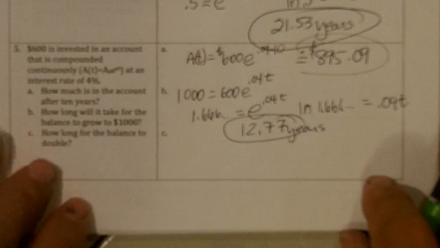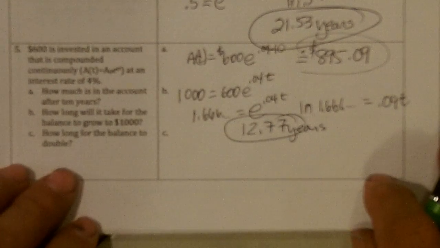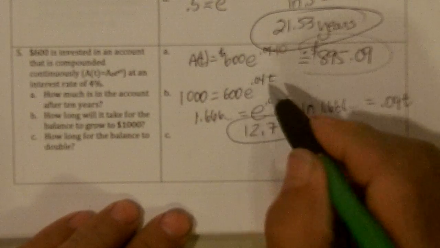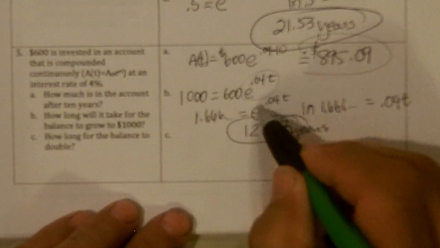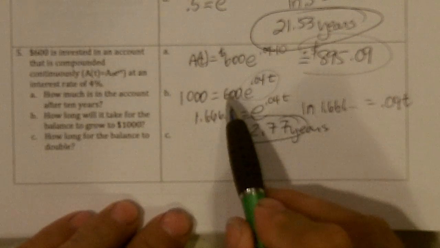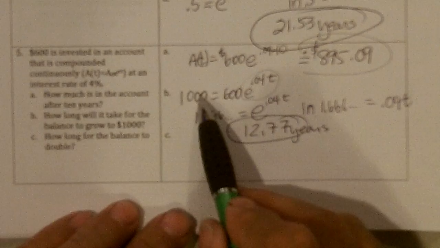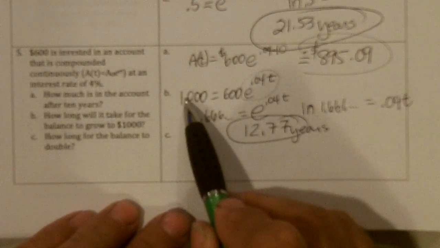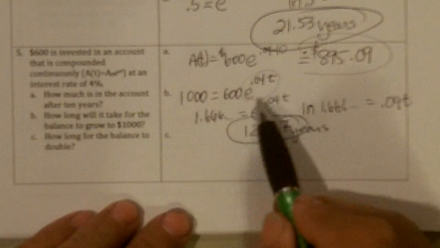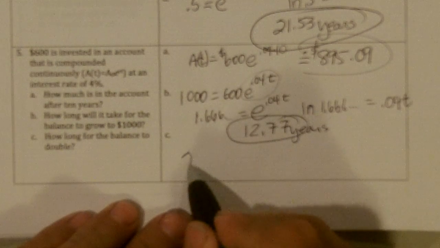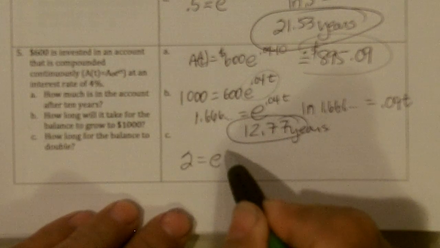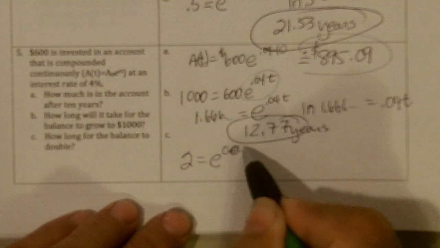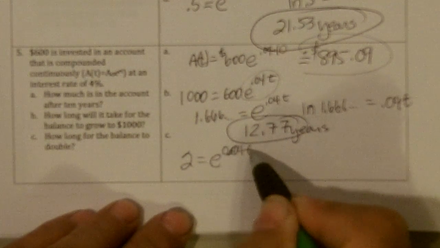It'll be up to a balance of 1,000. How long for the balance to double? That means this has to be 2. You could do it with 1,200 and 600, and 6 into 12 would be 2, so this has to be 2. So we have 2 equals e to the 0.04t.